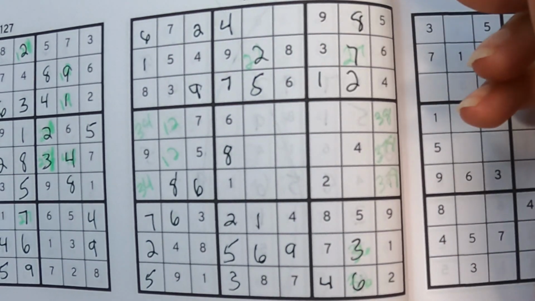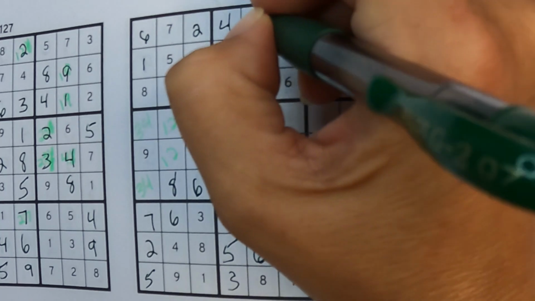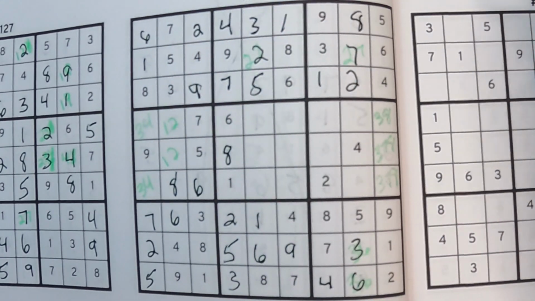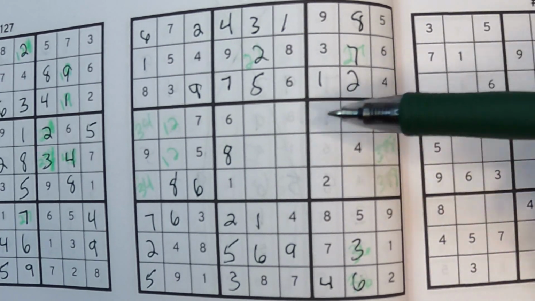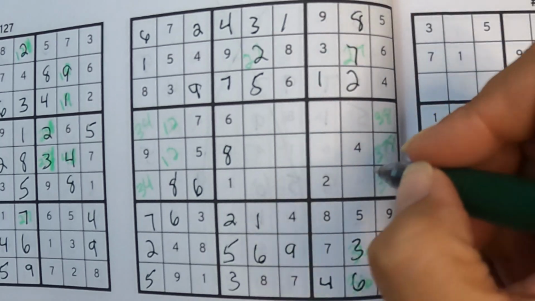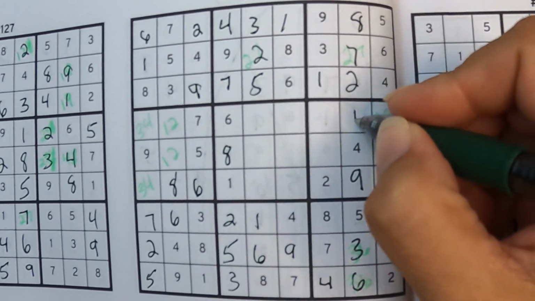For this box, we're missing 1 and 3. We've got a 1 here, so 3, 1. For this column, we're missing 1 and 9. We've got a 1 here, so 9, 1.